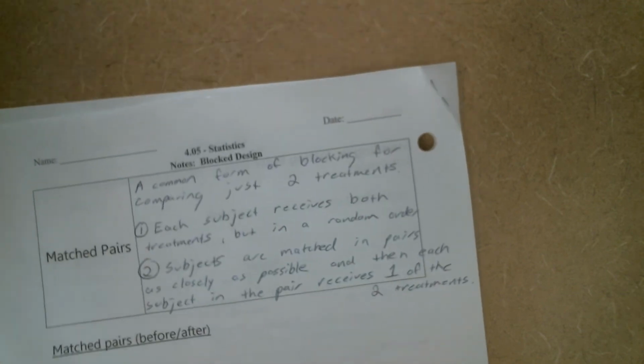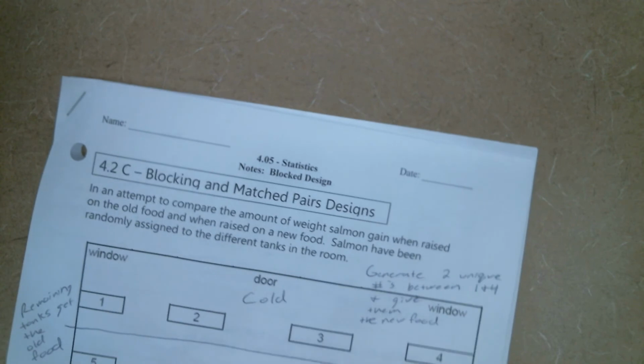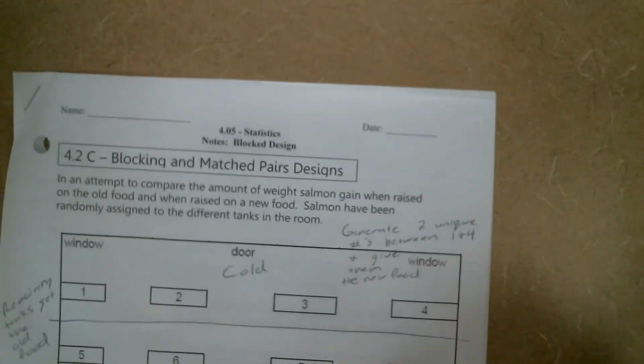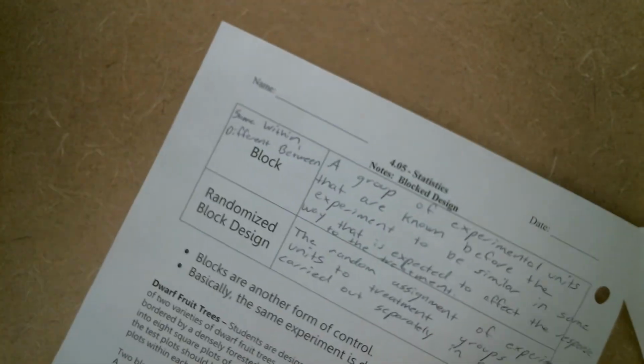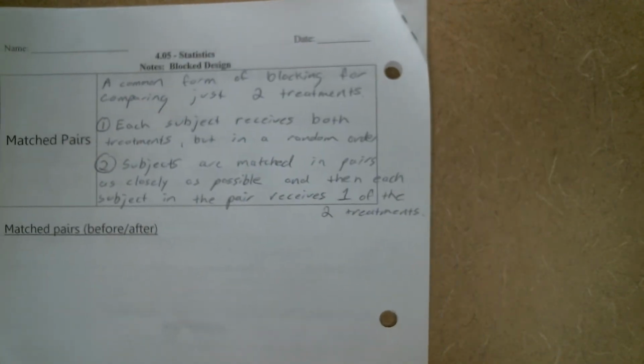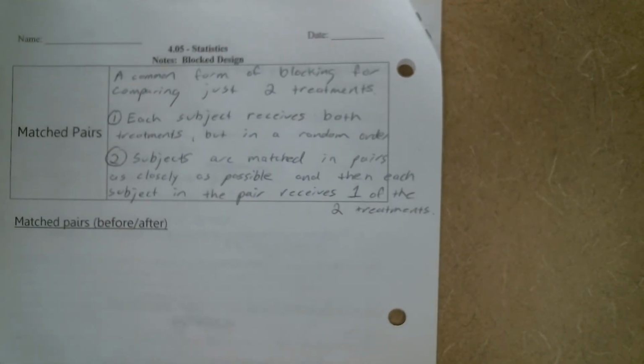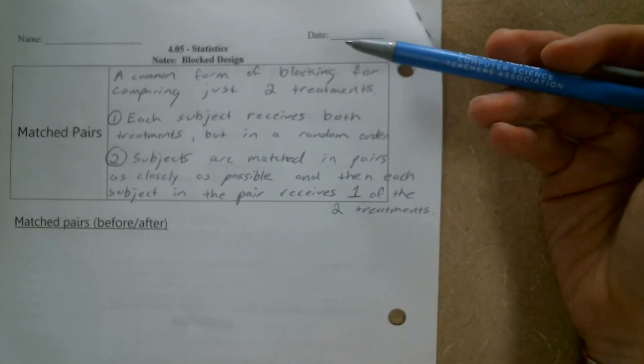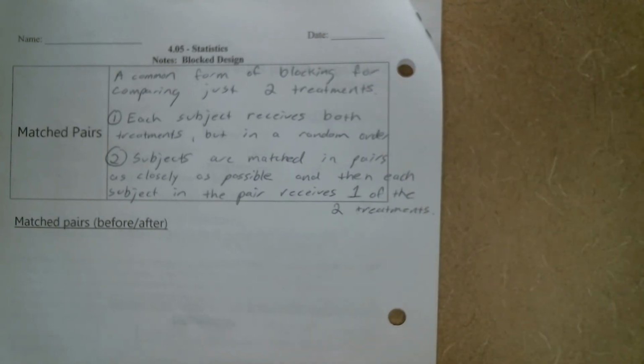It's basically just taking blocking to its absolute conclusion. It's saying, okay, not only are we worried about warm and cold or shade and sun, but we're going to worry about as many things as possible. We're going to create a whole bunch of pairs, or really tiny blocks, and then make sure that in each of those pairs or tiny blocks, one person gets one treatment, one person gets the other, so that you're balancing all those factors as much as possible.